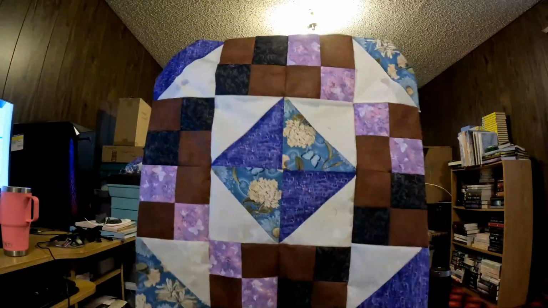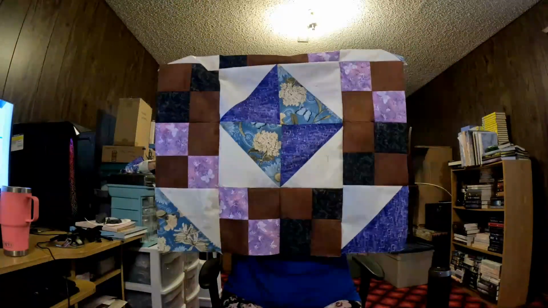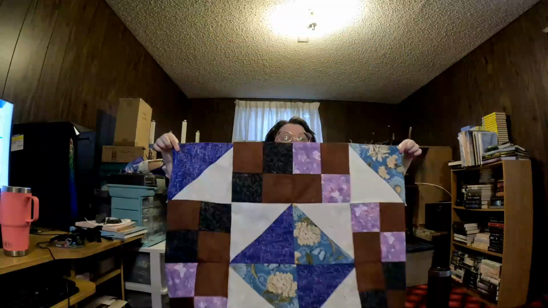And then the big one, which, let me grab it here. This is the big 36-inch block. This is block number 10, which is going to be in the very center of the quilt. And there we go. I don't know if the whole thing will show up on camera or not, but that is how it's looking. All right, and that is all of the quilt blocks for January done.